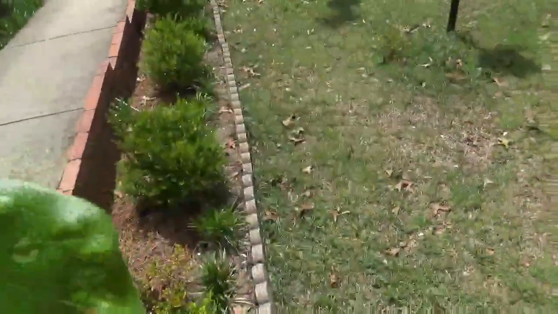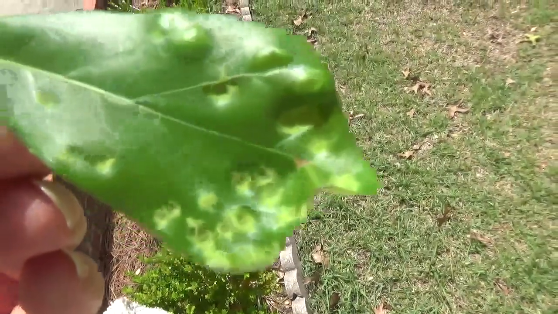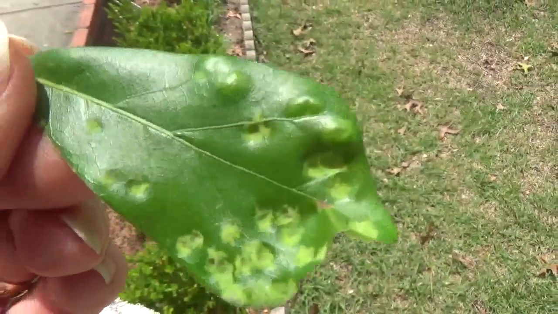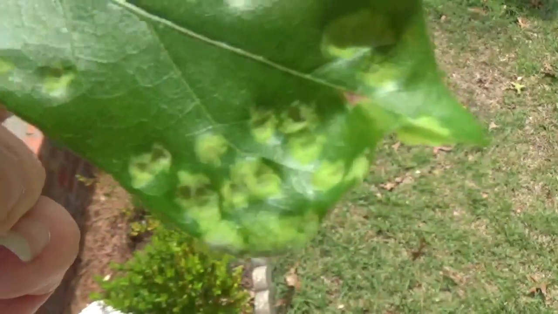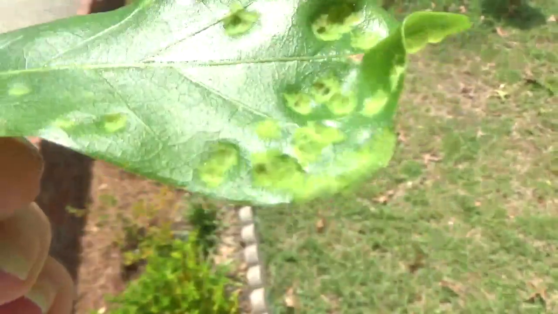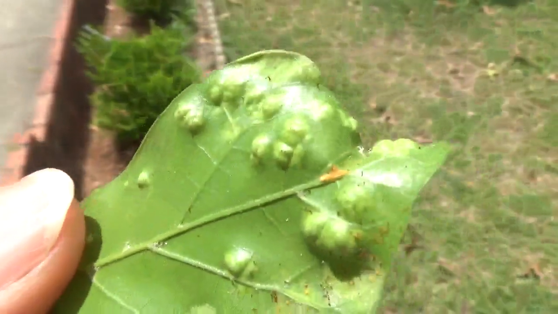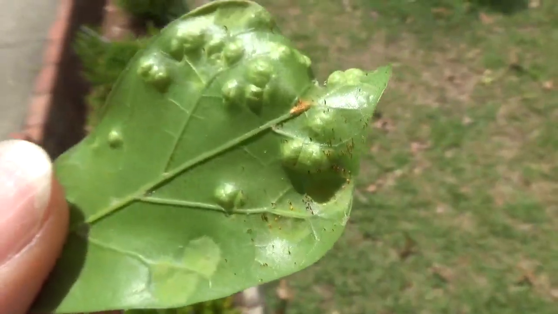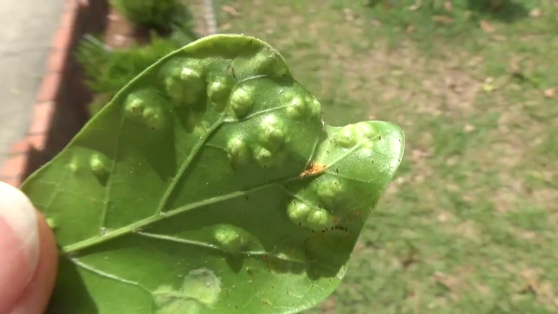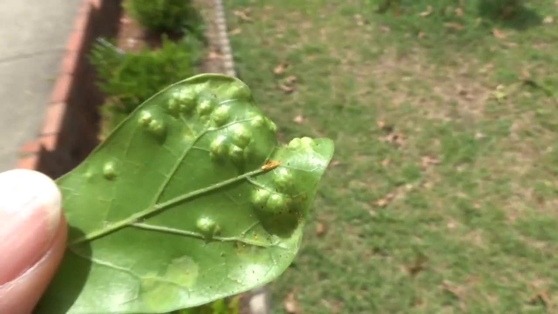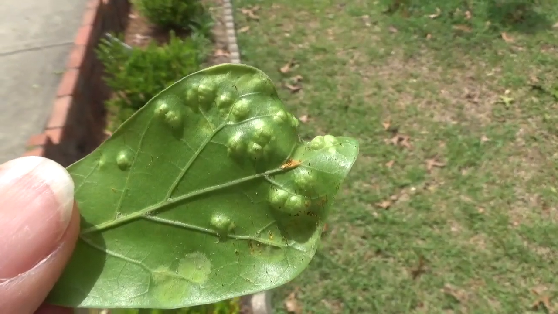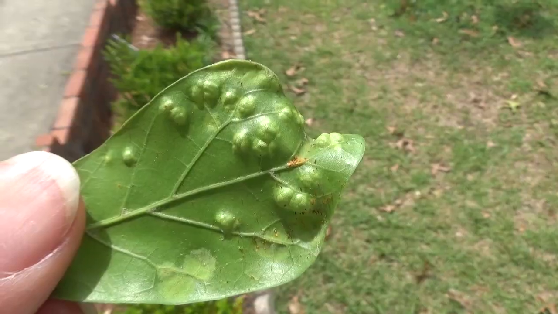Here's an oak leaf. The top side has these little spots like it was sprayed, and they're kind of yellowed, and then you flip it over to the other side and it's creating these bumps. And I've been walking around looking at my trees, and practically all of the trees are infected with something. And I'm finding strange growths on some of my flowering trees.